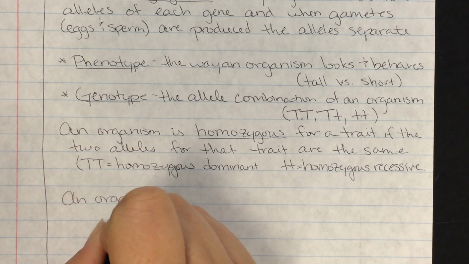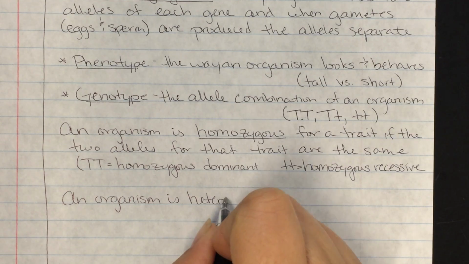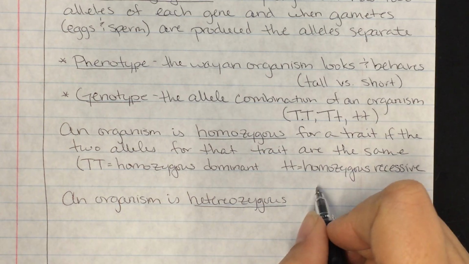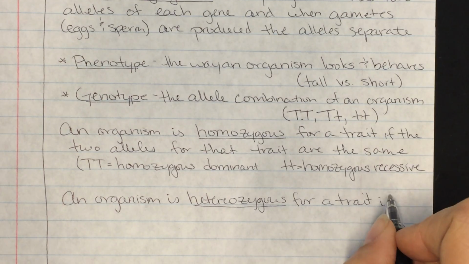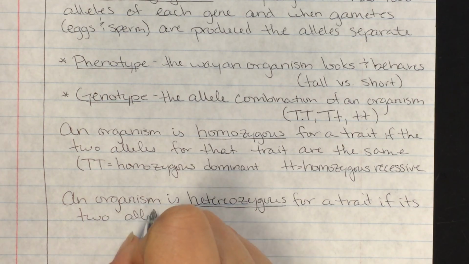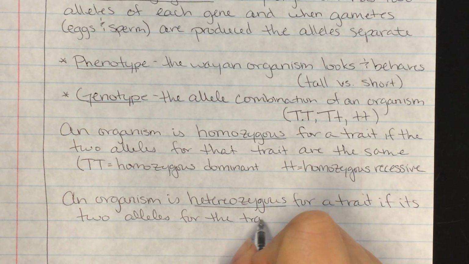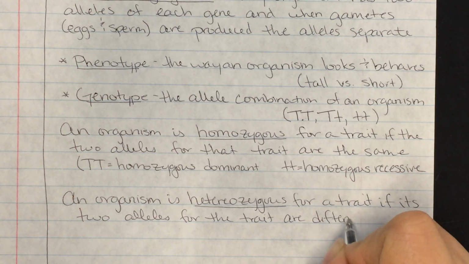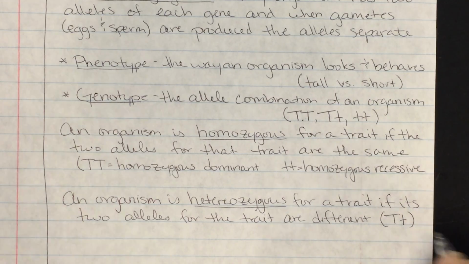So an organism is heterozygous for a trait if its 2 alleles for the trait are different. And so that is if it is big T, little t.